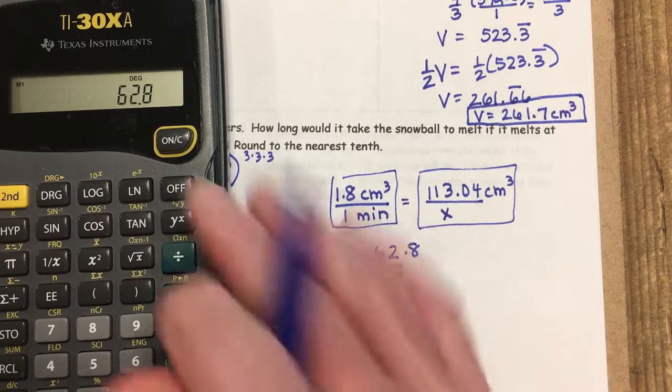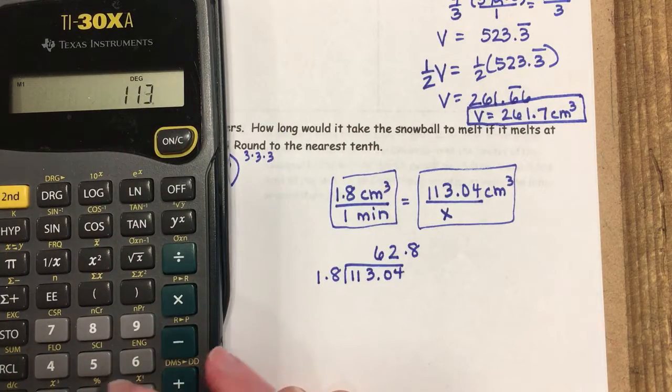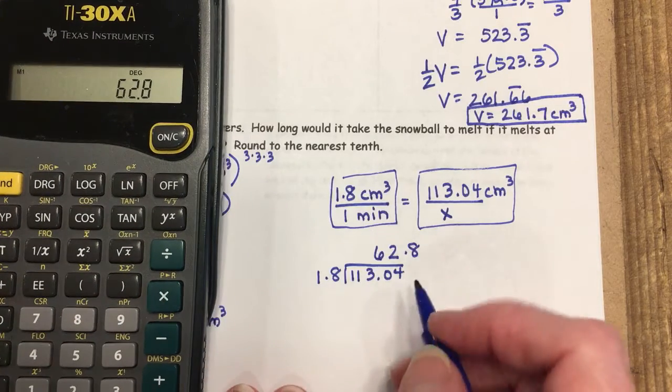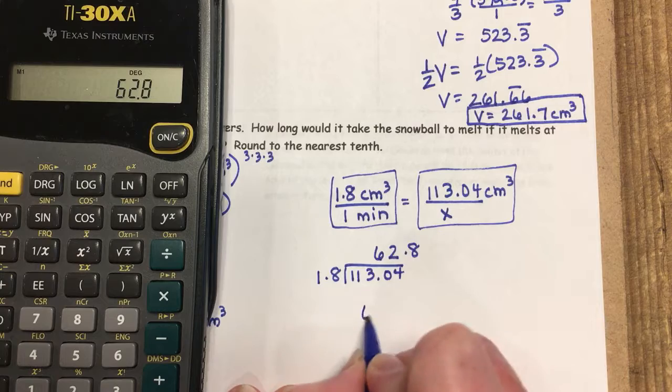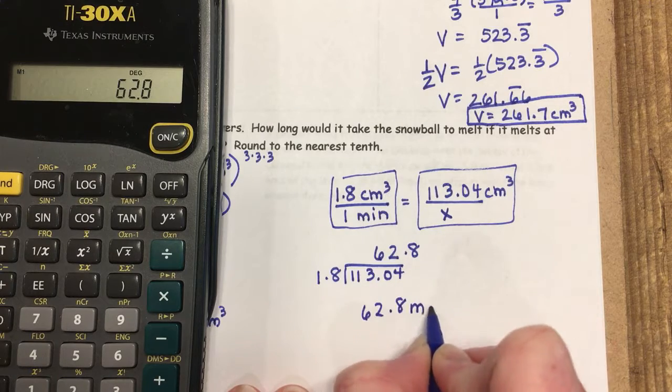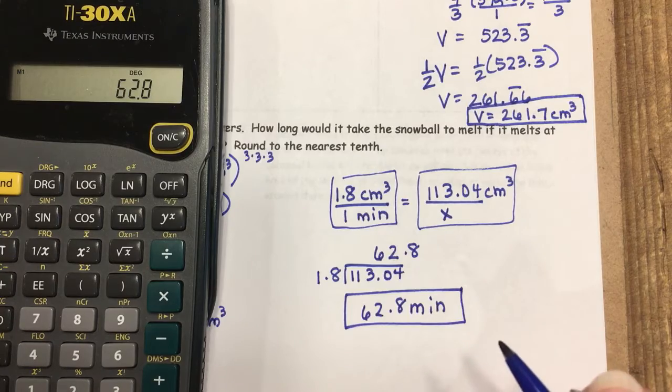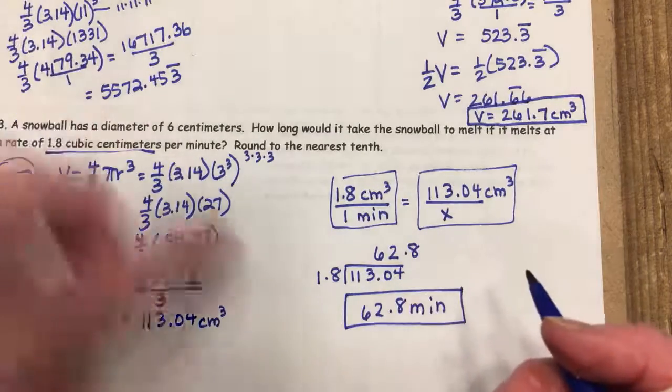Is that right? 113.04 divided by 1.8. Yep, okay, 62.8. And what are we solving? That's 62.8 what? Minutes. Which is answering the question, how long is it taking it to melt?